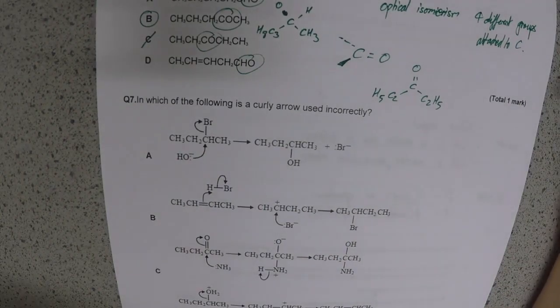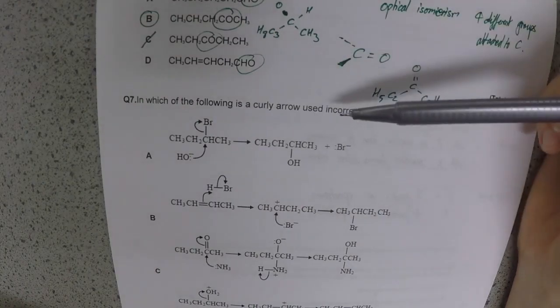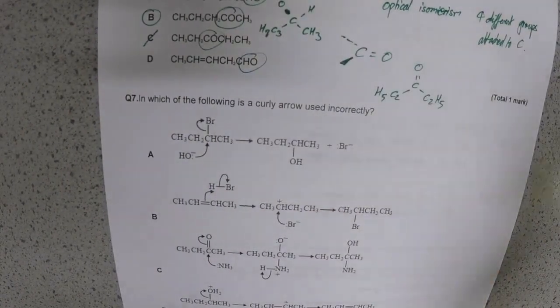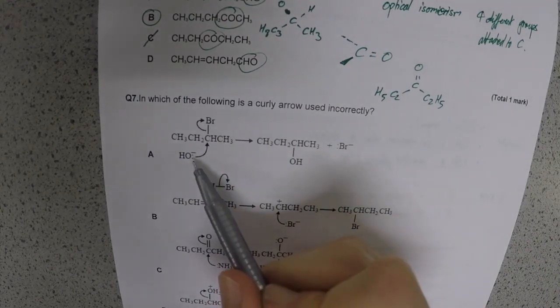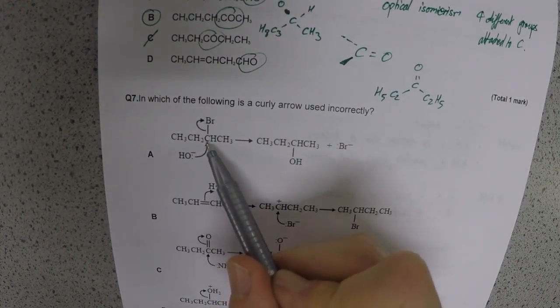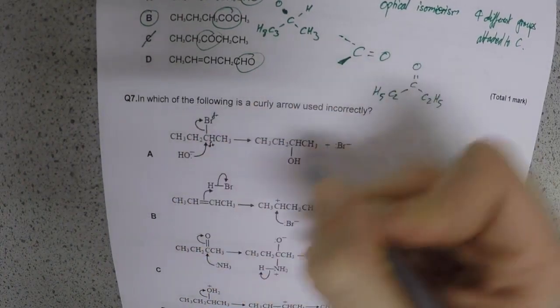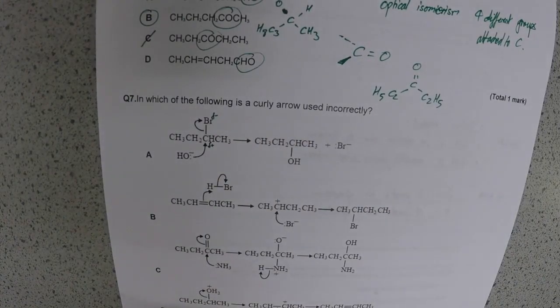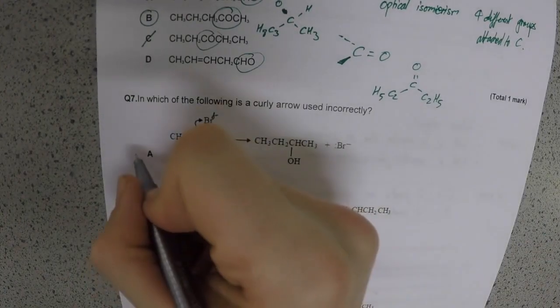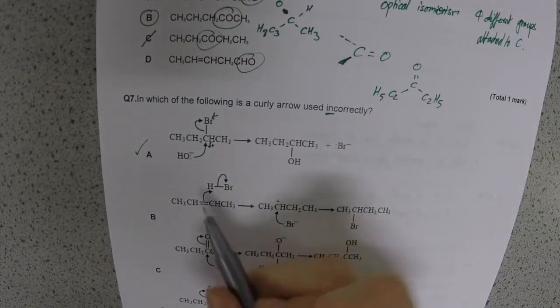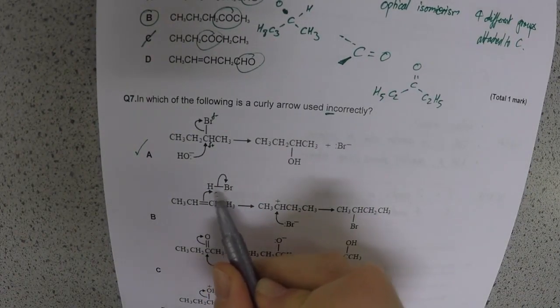So 7, in which of the following is clearly... oh, this might be a bit more straightforward. So we've got this one here, just looking at it closely. It's coming in towards the carbon. Well, that carbon's going to be slightly positive, slightly negative. We've got a substitution going on. That's fine. Used incorrectly, so I'm looking for the one that's wrong. It's coming away from the double bond, looks good.